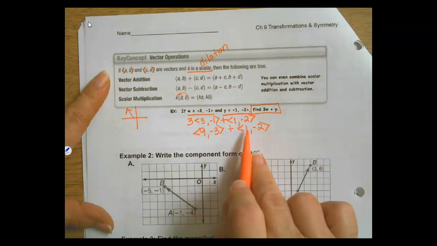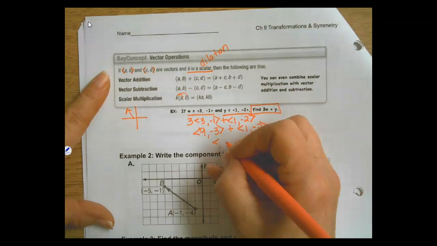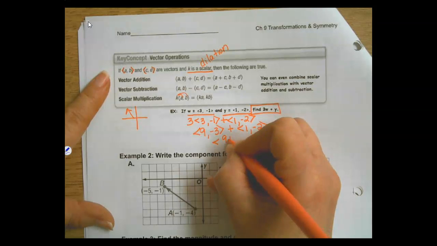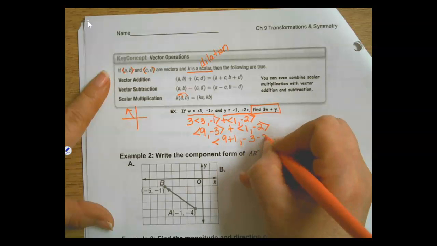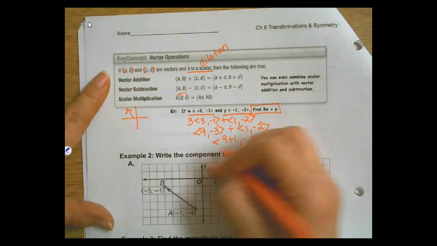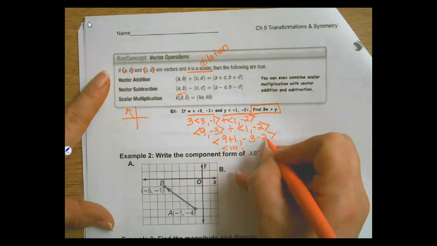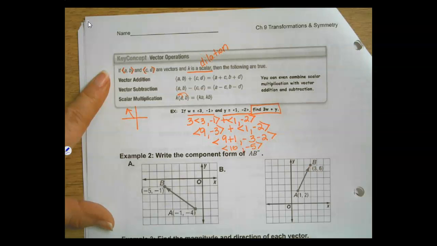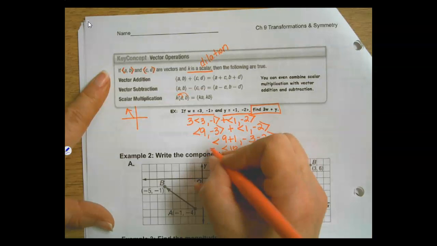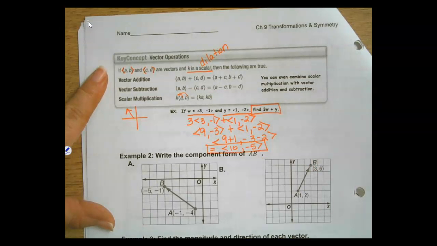So this plus this. So 9 plus 1, should I write that out? And -3 minus 2. 9 plus 1, I'm running out of room, is 10. -3 take away 2 is -5. So there is my final answer. Told you it was weird.